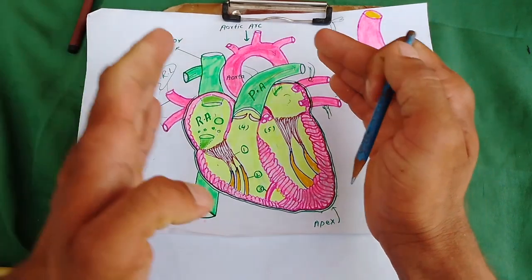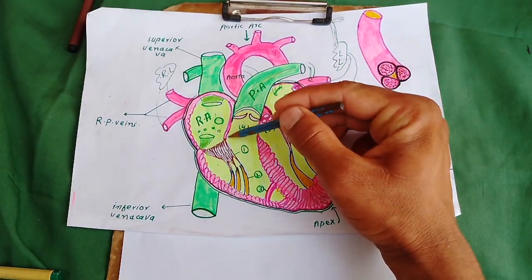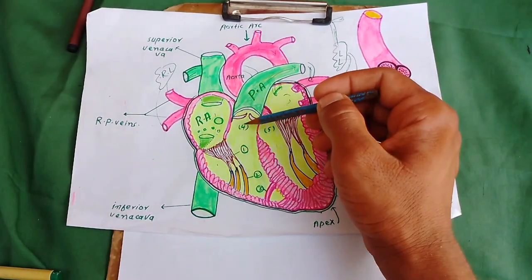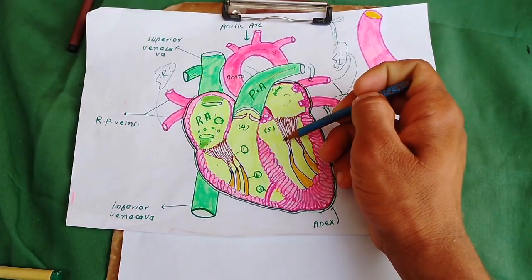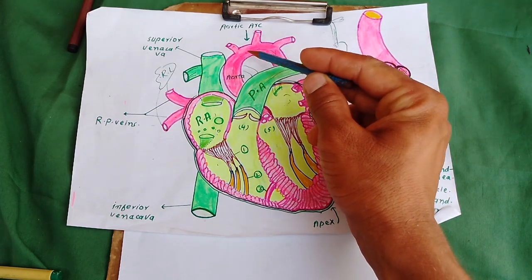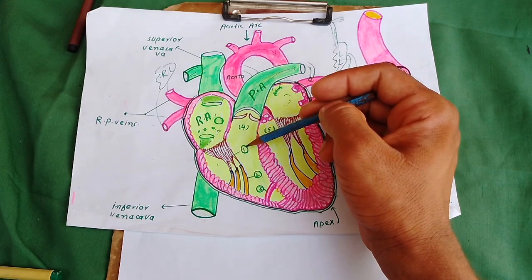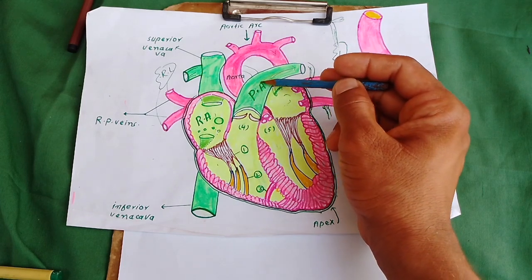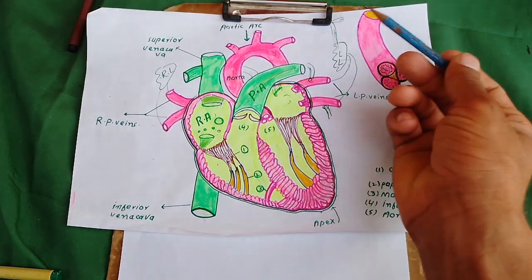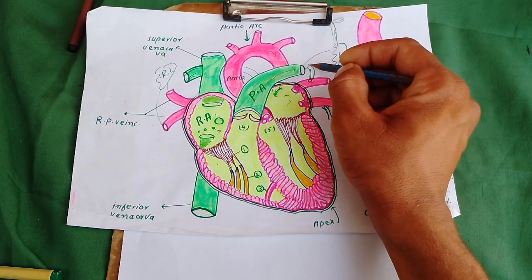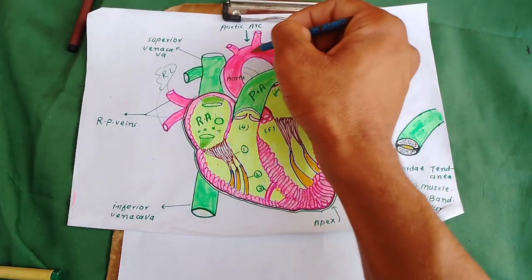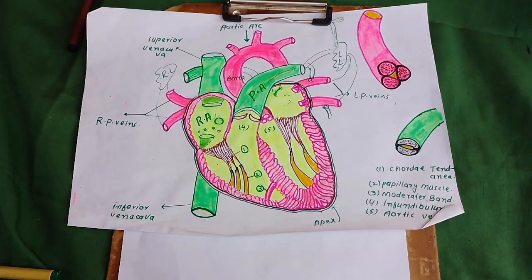Then by contraction this blood falls down to the ventricles, and after the contraction of the ventricles, the blood from the left ventricle goes to all parts of the body. The deoxygenated blood goes to the lung for oxygenation, and then the oxygenated blood is returned and again pushed. Okay, so this is the main function of the heart.